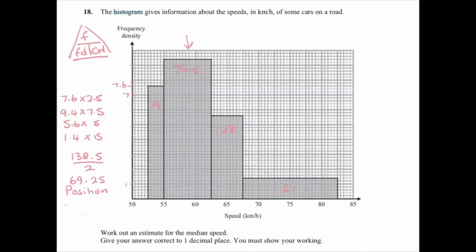I'm going to take away 19 from the 69.25, which is going to give me 50.25. Now, I know 70.5 is the total cars in this entire bar.